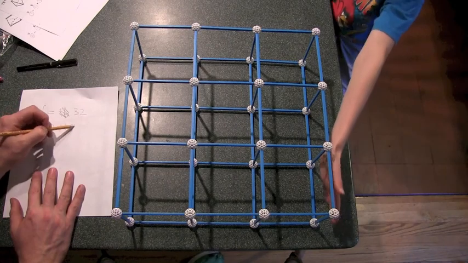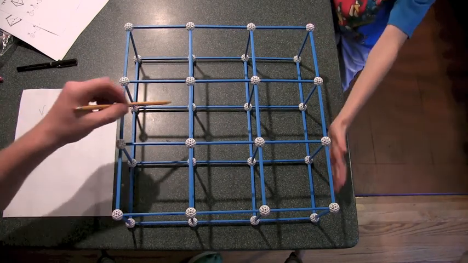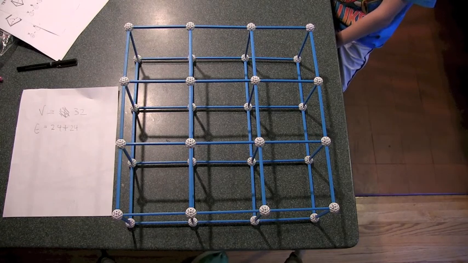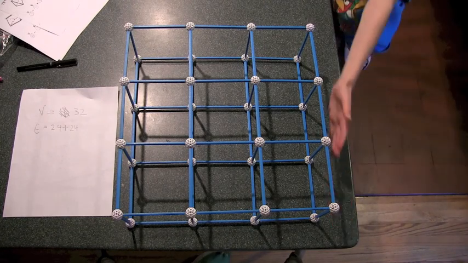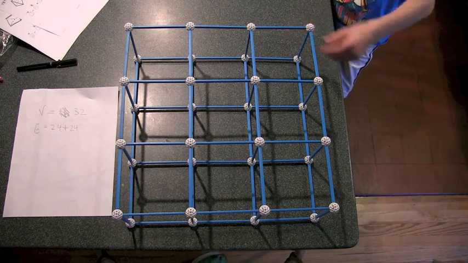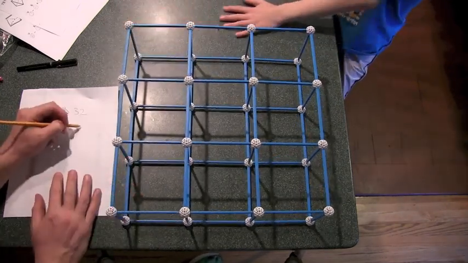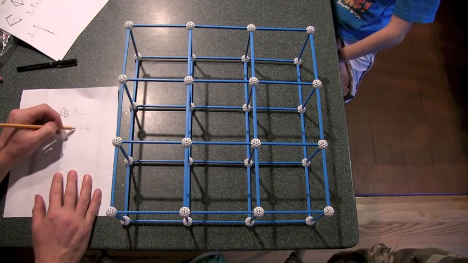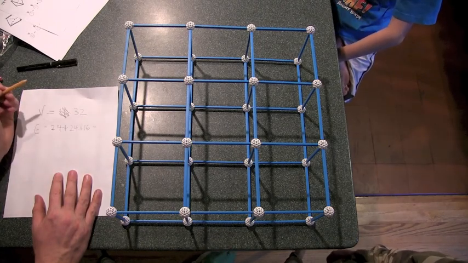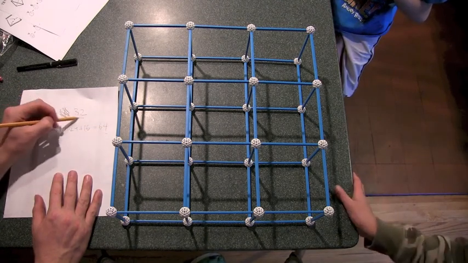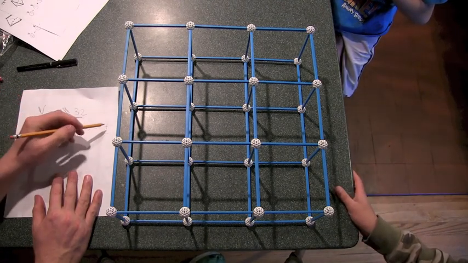But then we have these connecting ones. Okay, so we've got the ones in the middle that are going up. How many of those are there? There's 16. How did you figure that out? Well, there's 4 times the 4 this way. Okay, so 24 plus 24 plus 16 is 48 plus 16, which is 64. Okay, so we've got 32 vertices, 64 edges.